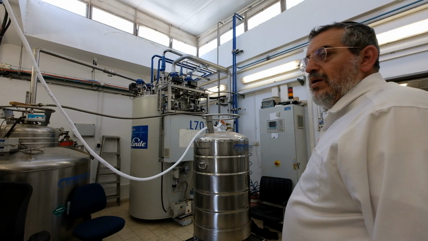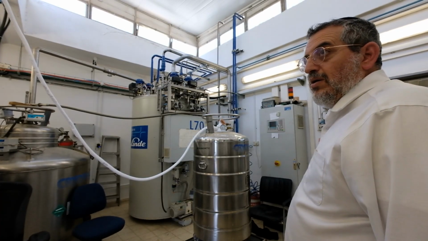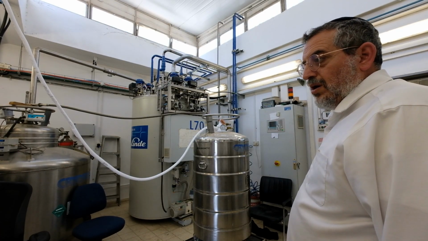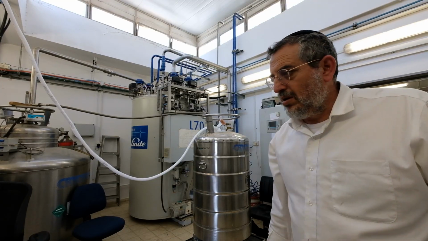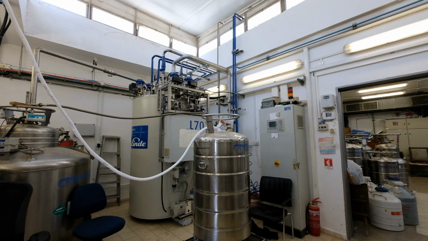So when can it be moved? Ah, okay, that will take a while. Yeah. So we have to wait till it defrosts and then it can be moved.